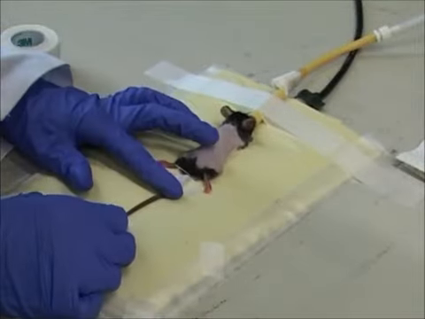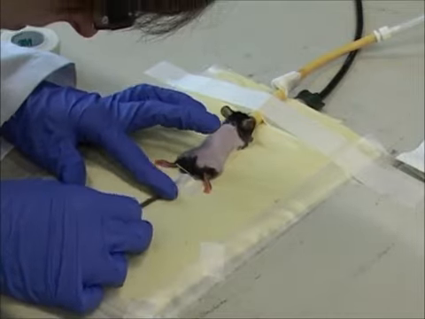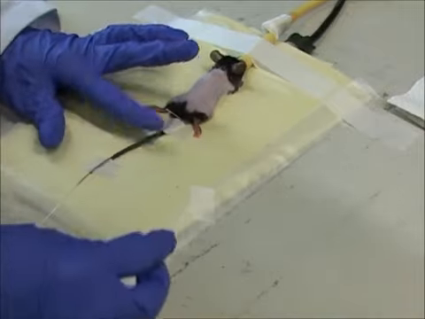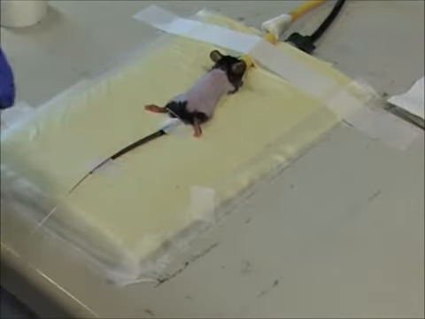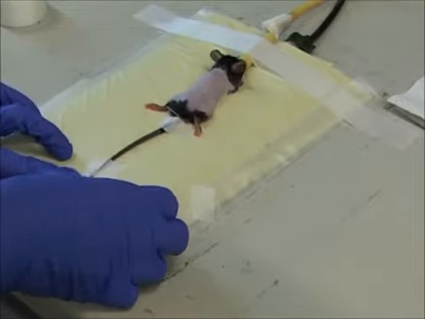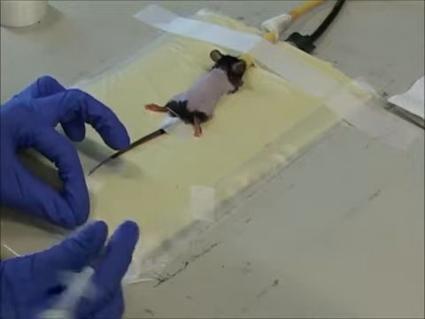To inject contrast agent, a catheter is placed into the tail vein. Due to the small size, this is quite difficult and requires some experience. If blood flows back into the catheter, it is placed properly. Through the catheter, fluorescent contrast agents and CT contrast agents can be injected.